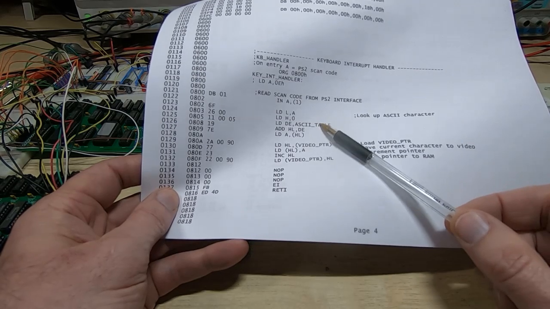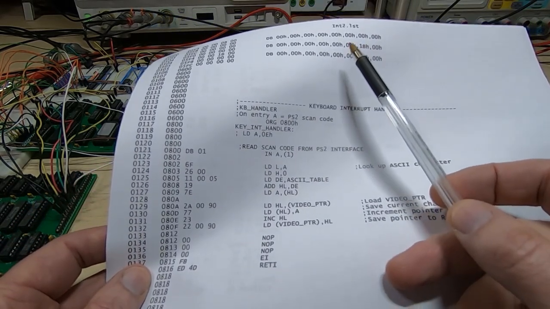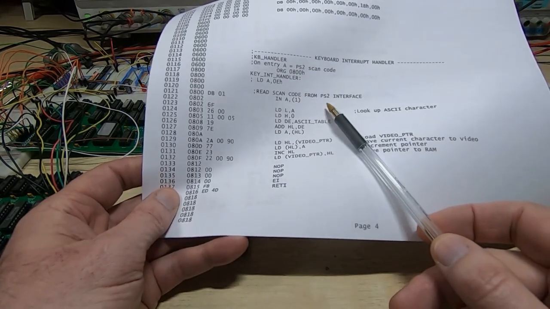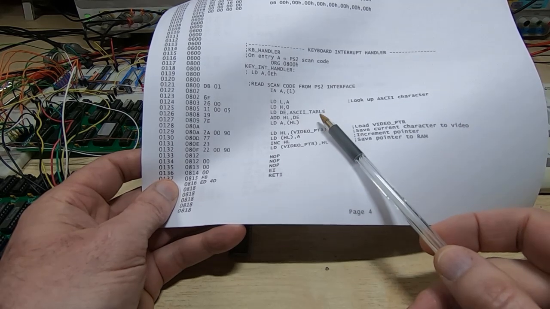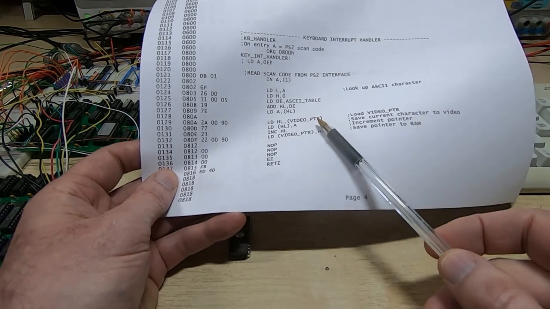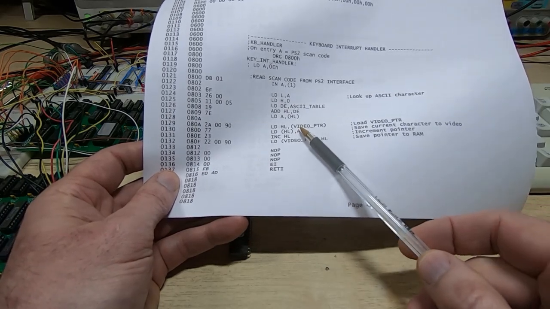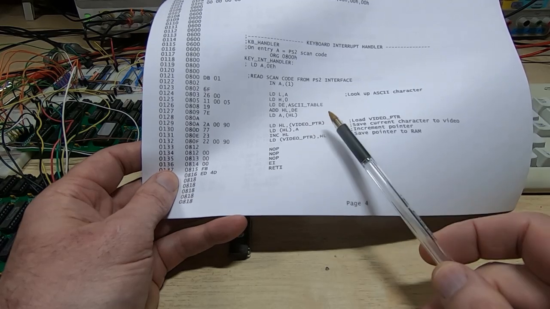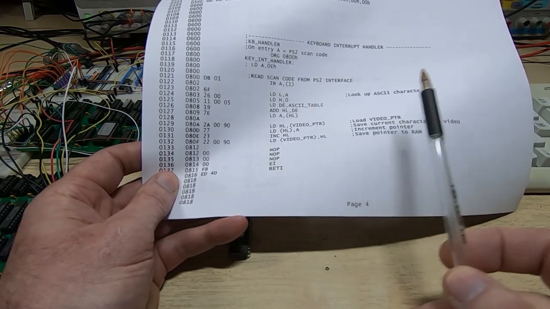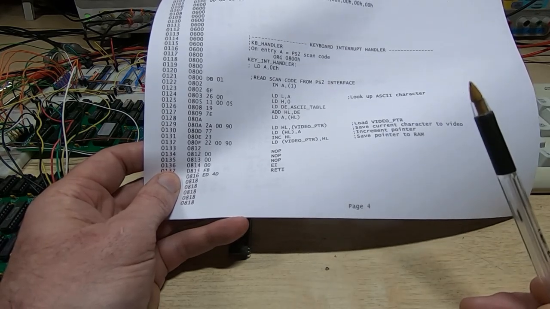But for now, all I'm doing is accepting the incoming PS2 character, in theory at least, and then converting that into ASCII, and then we will be displaying that on the display. We'll use a pointer to the video, increment that each time we output a character, and that will cause the characters to increment across the screen, otherwise it'll all be in the same location.